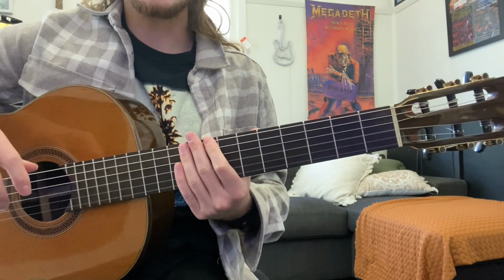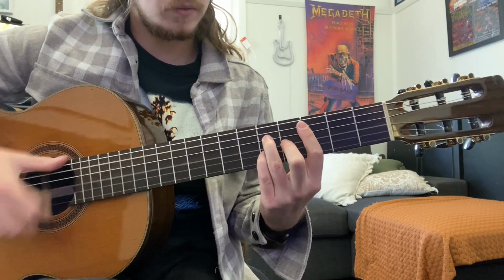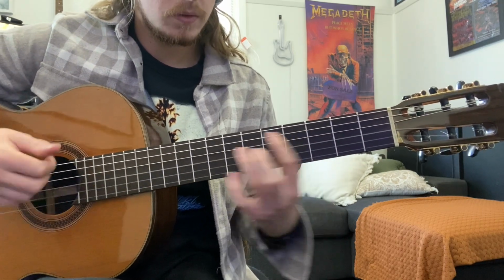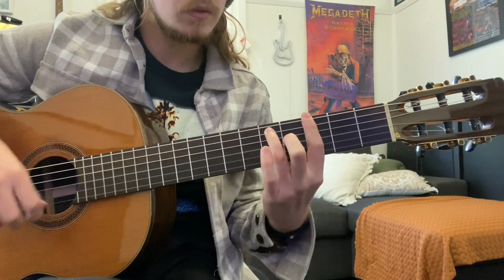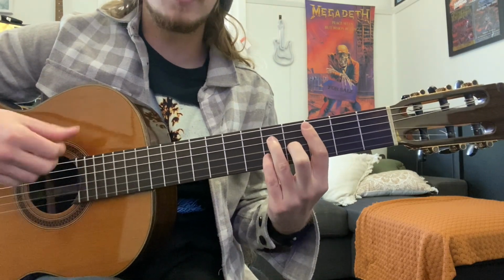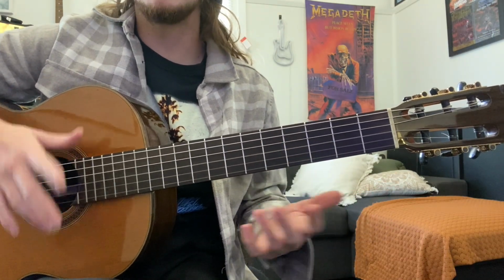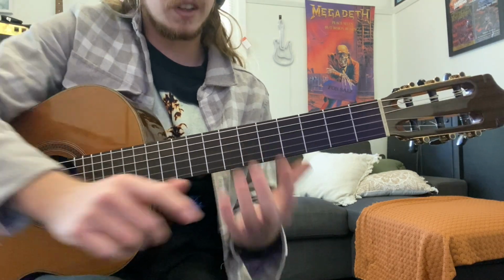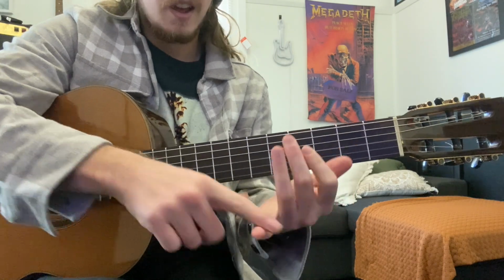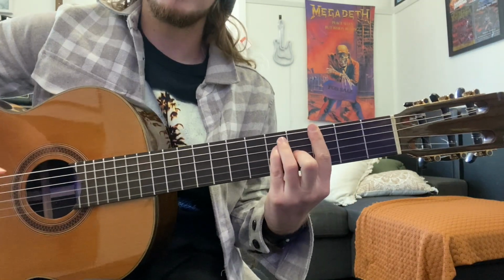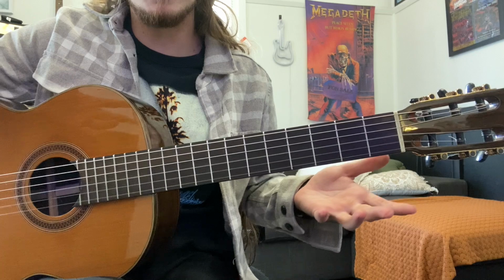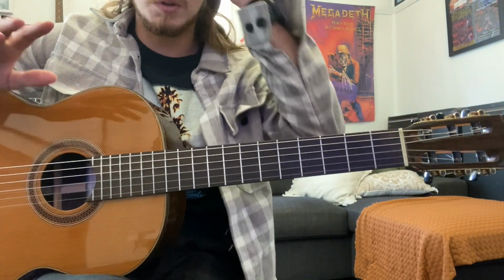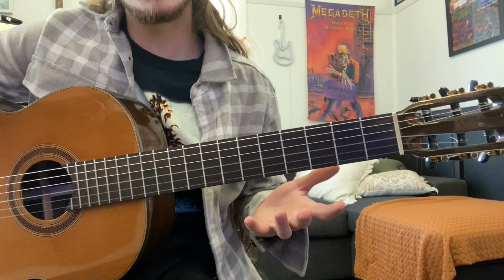Now, if we throw in, if I go to the G7, it makes me want to go back to that C. But what if we use the D7, because it's the 5th of the G key, like G, A, B, C, D, to actually resolve to G major. If I do that, I'm now in the key of G major and I can go through and do this new progression.